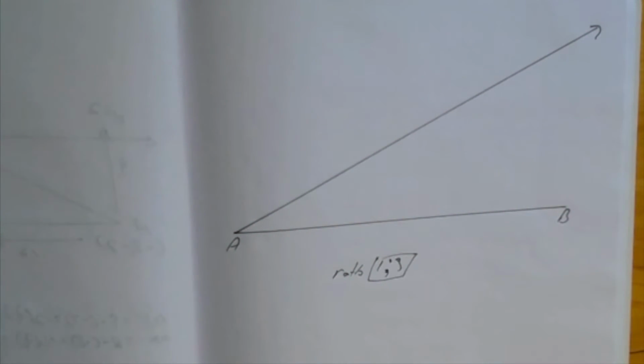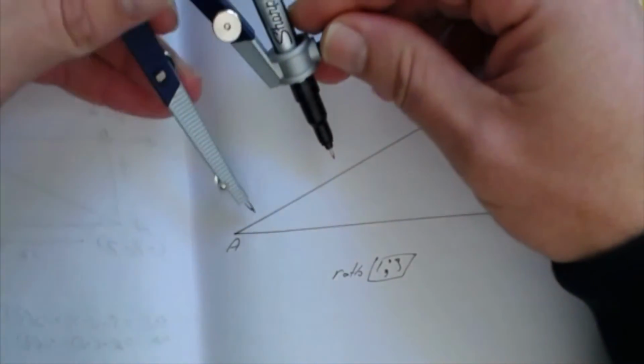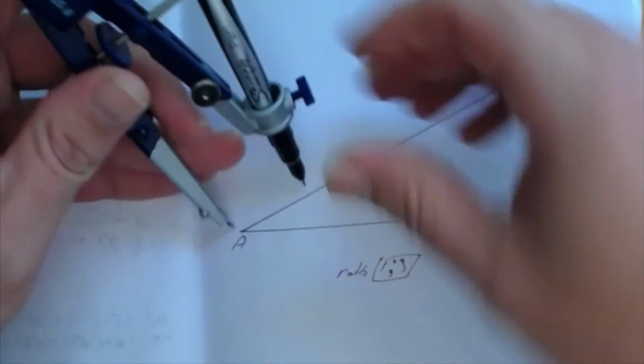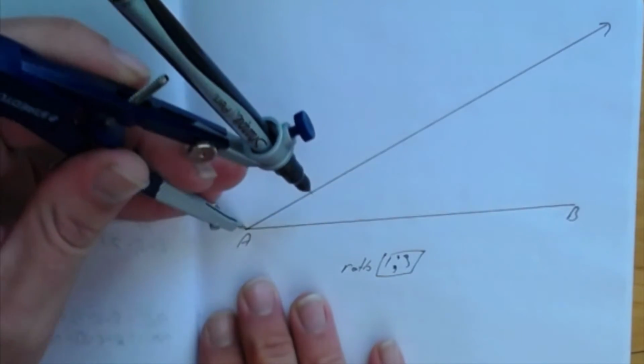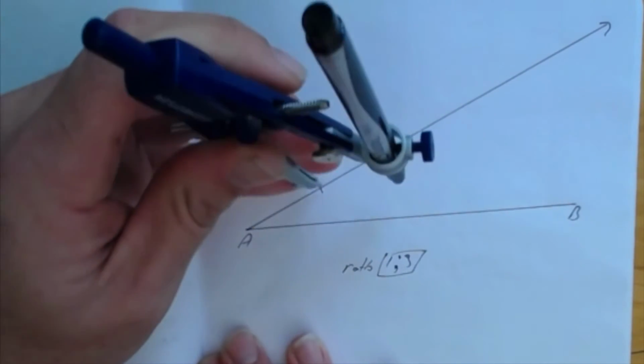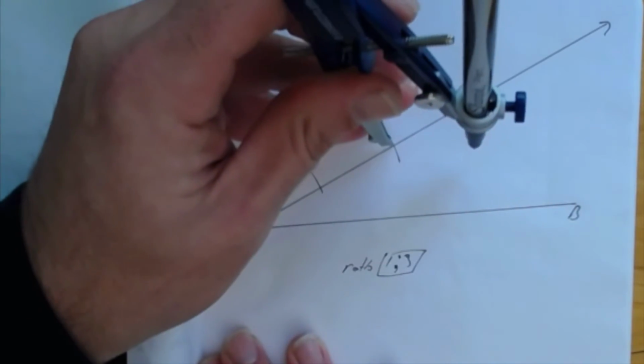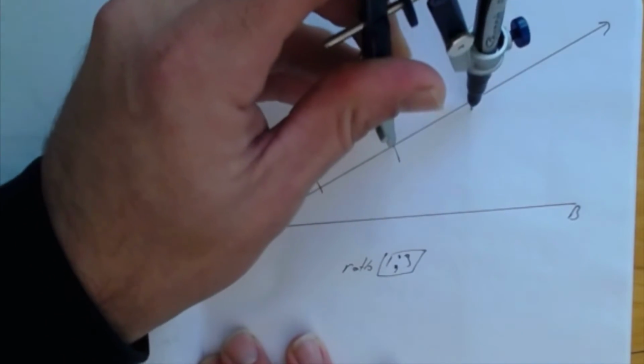Now what I'm going to do is create an arc. Some arc, and it doesn't matter the length. I've just chosen a random length. And I'm going to put 3 marks on my page, starting from A on my new ray. So I'm going to say 1, 2, 3.